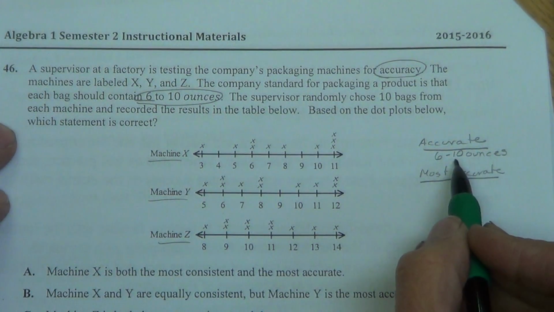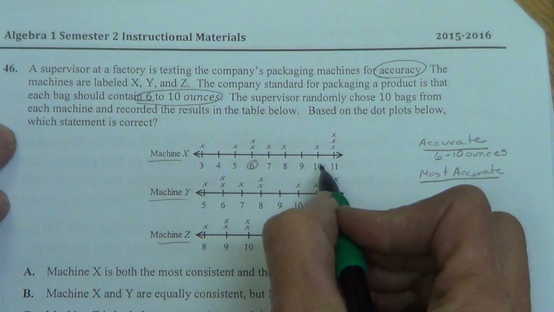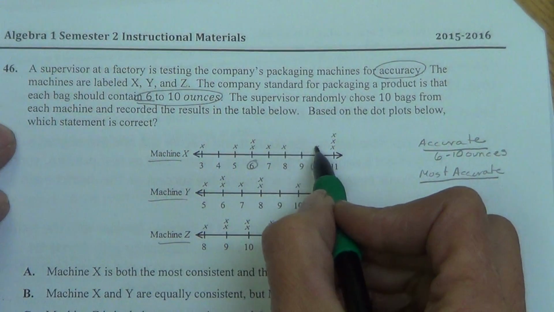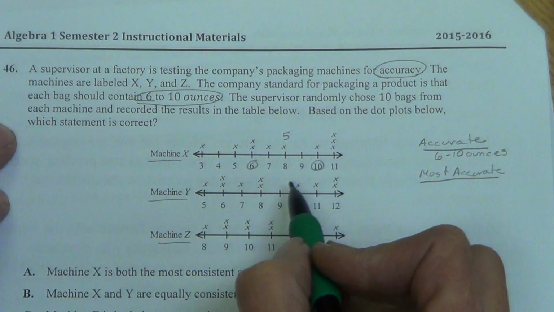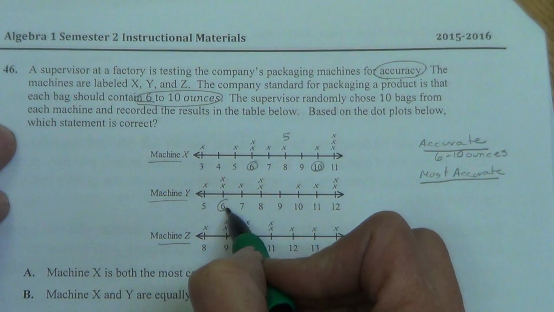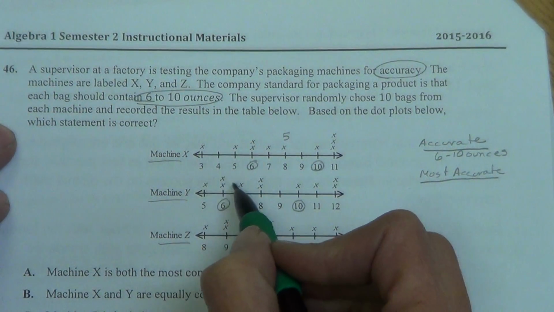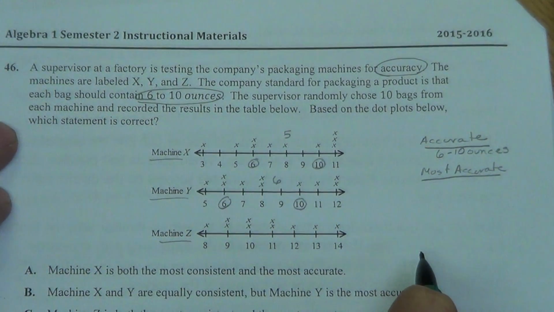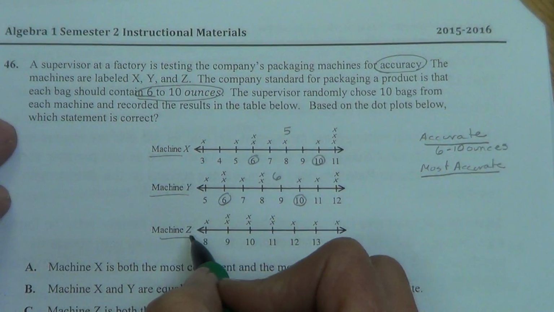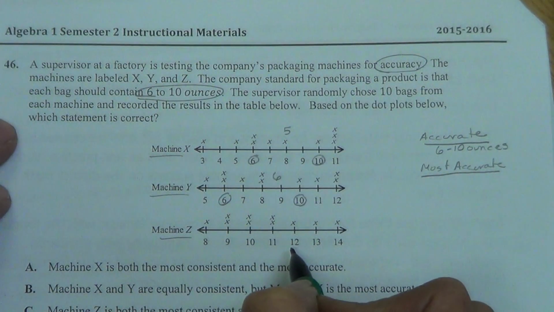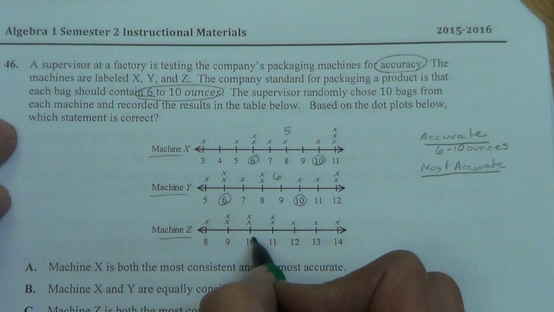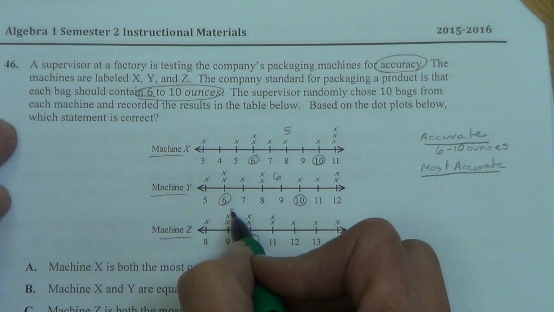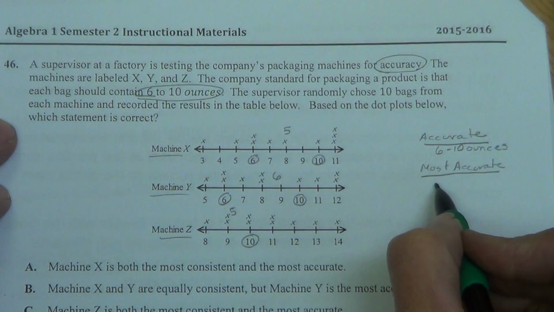Okay, we want to see 6 to 10 ounces. That's from here to here. Machine X has 1, 2, 3, 4, 5. Machine Y has 6 to 10: 1, 2, 3, 4, 5, 6. Ooh, Y is a little bit more accurate than X right now. From 6 to 10. 6 isn't even on here. Oh well, we have 1, 2, 3, 4, 5. 5 right there. So the most accurate would be machine Y.